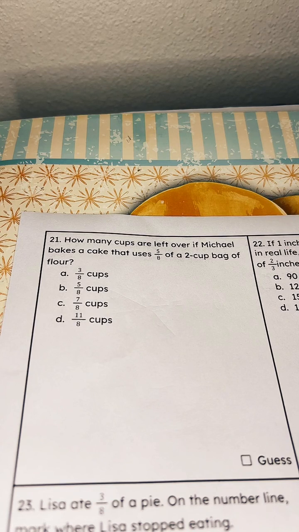Five eighths times 2? Subtracting? I know. It's like, need to figure out 8 parts of the bag. I don't know.